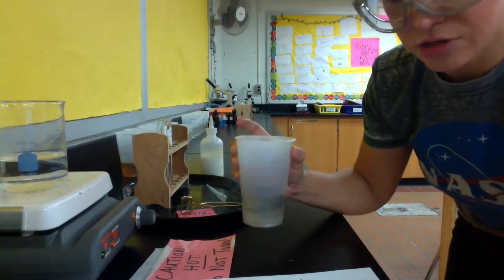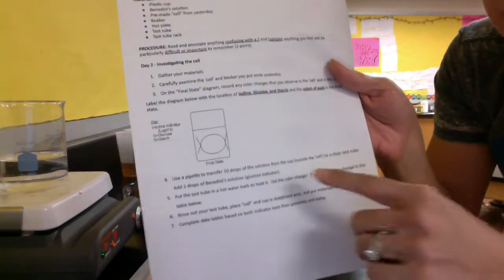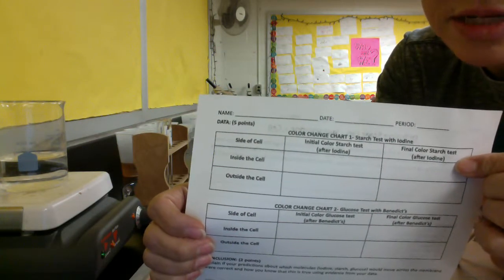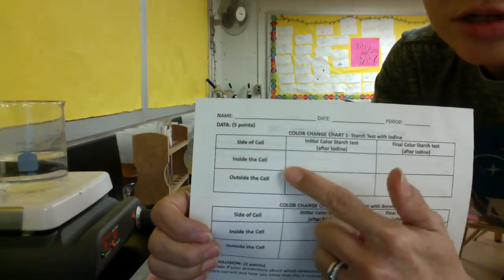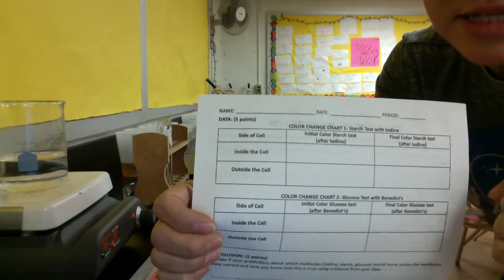So what we're going to do first is we're going to examine our cell contents, and we should notice some color changes in there. You are going to label your diagram that is right here for final state, and then you're also going to mark on the back on the first data table any initial color for inside and outside the cell, and then the final color inside and outside the cell.